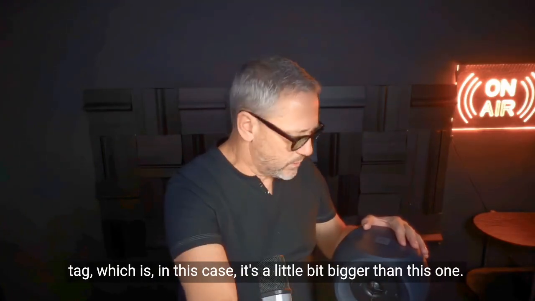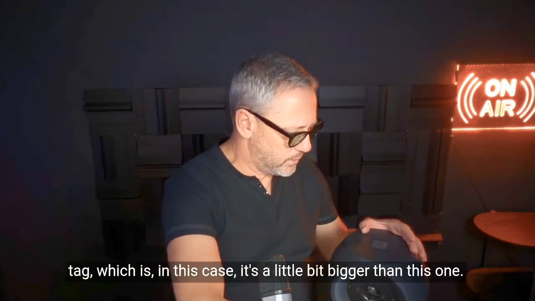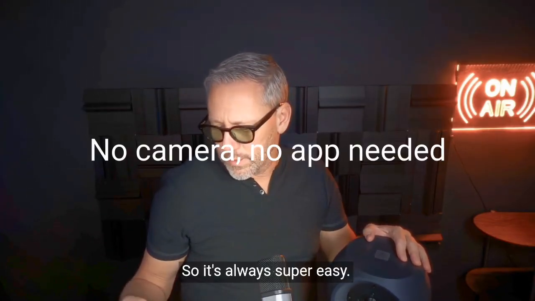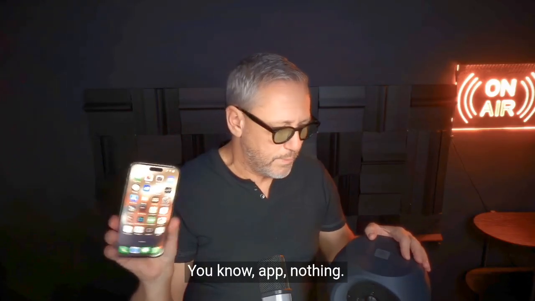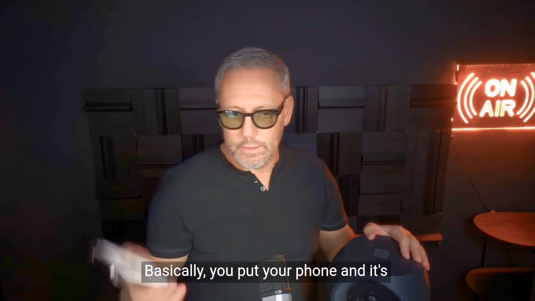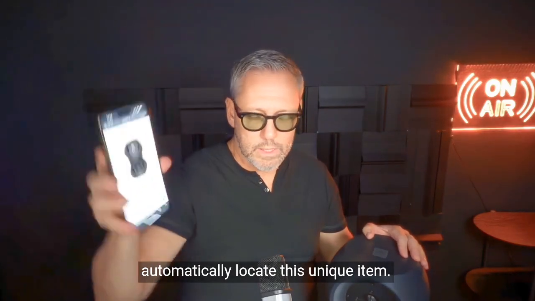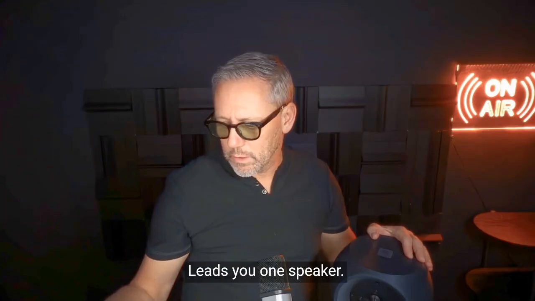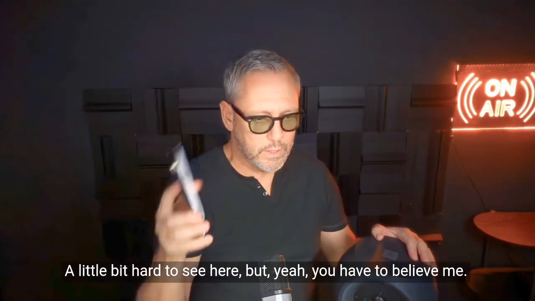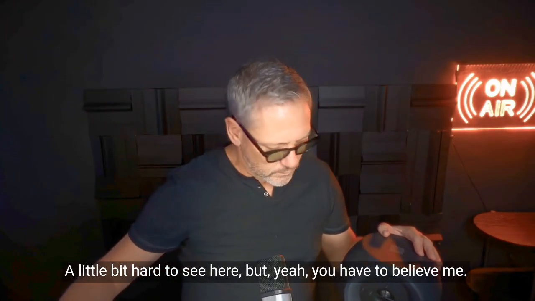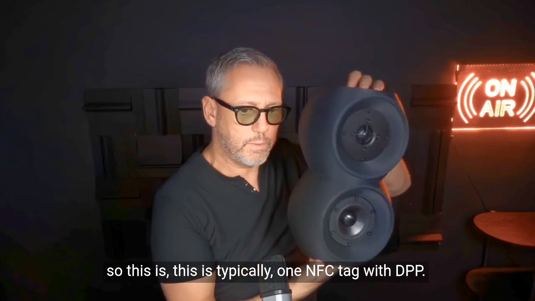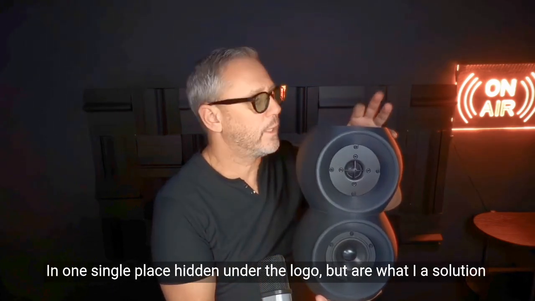The NFC tag, which in this case is a little bit bigger than this one, is hidden underneath the logo. So it's always super easy. In this case, no camera is needed, no app, nothing. Basically, you put your phone and it automatically locates this unique item, Lithium 1 speaker. I get the serial number, and I now also have all the parts. A little bit hard to see here, but you have to believe me. So this is typically one NFC tag with DPP in one single place, hidden under the logo.